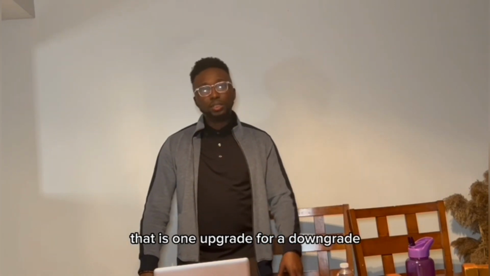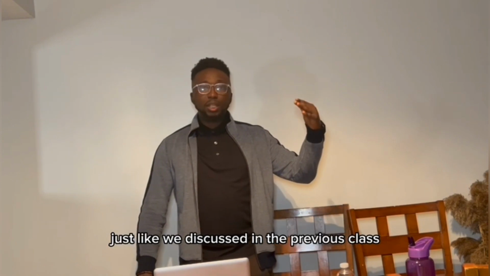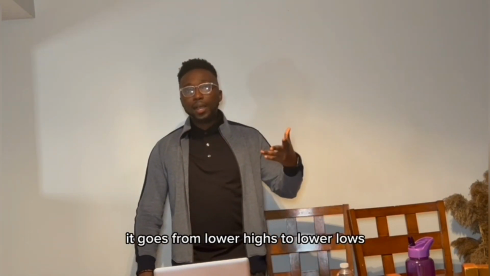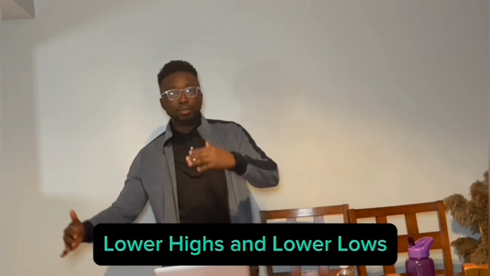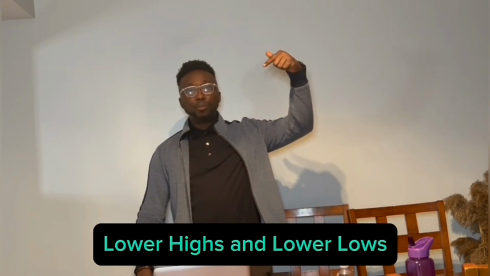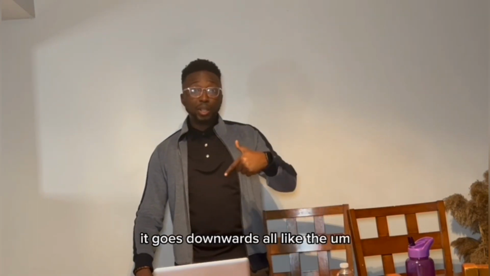For a downtrend, just like we discussed in the previous class, it goes from lower highs to lower lows, makes lower lows, lower highs, and it keeps going down that way. So you see the impulsive move, when it gets the first impulsive move, it goes downwards.